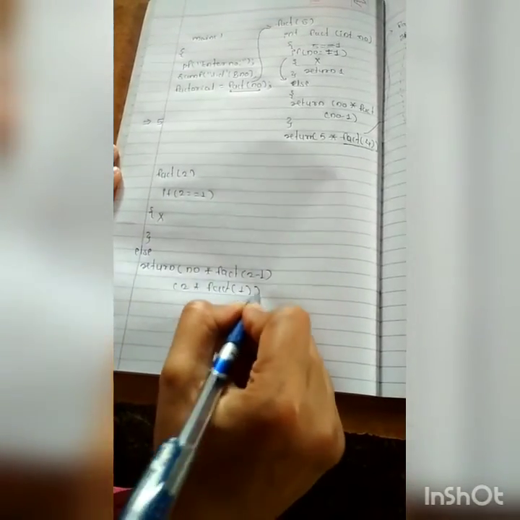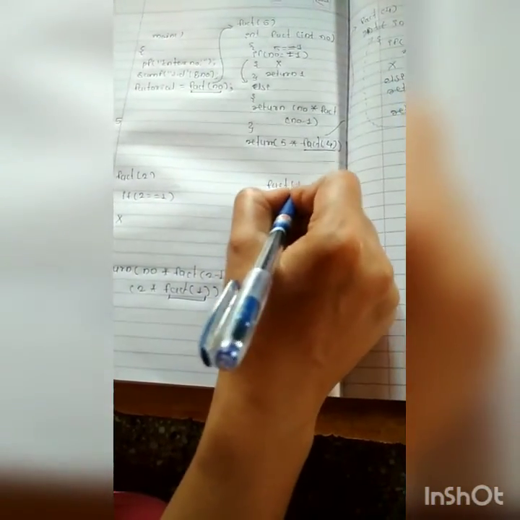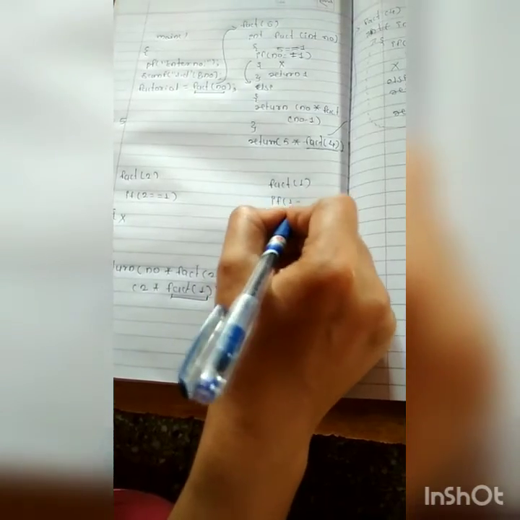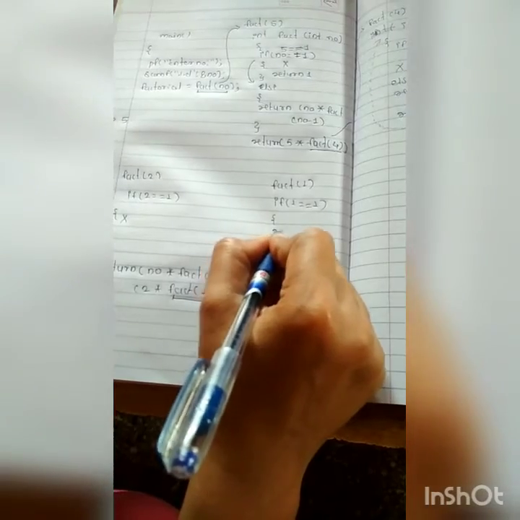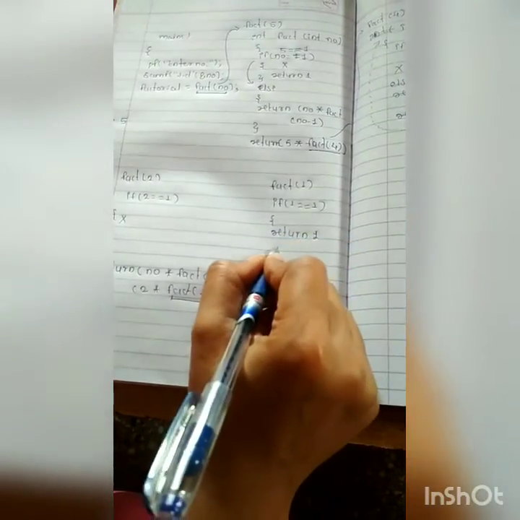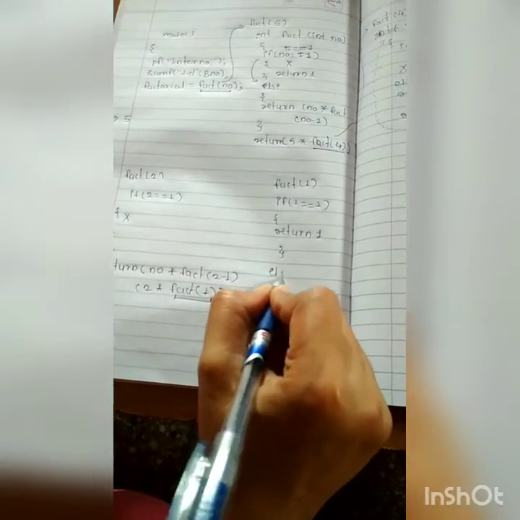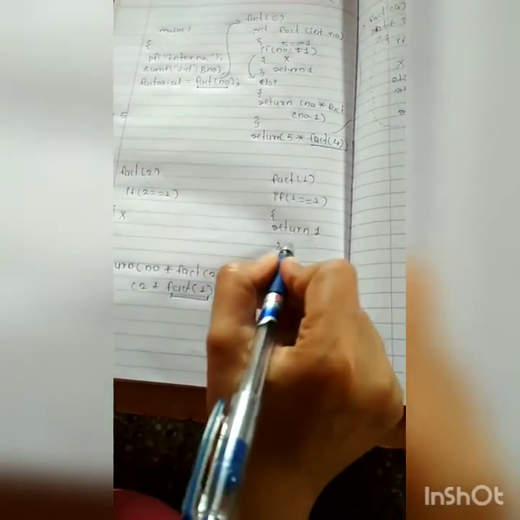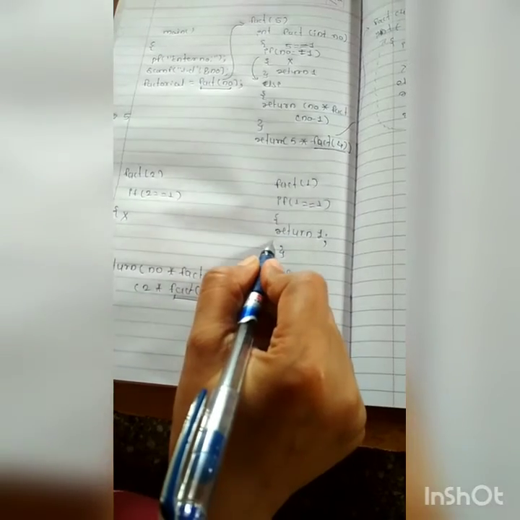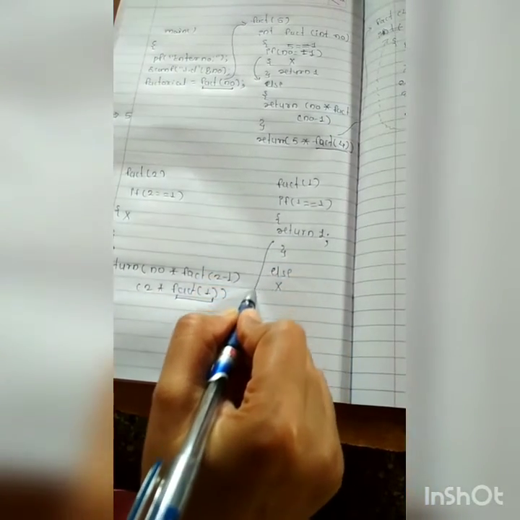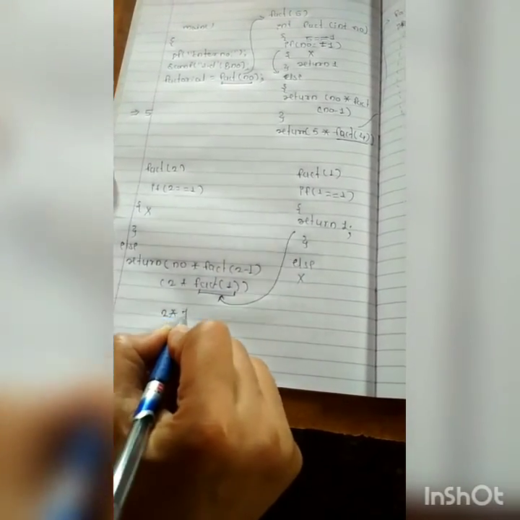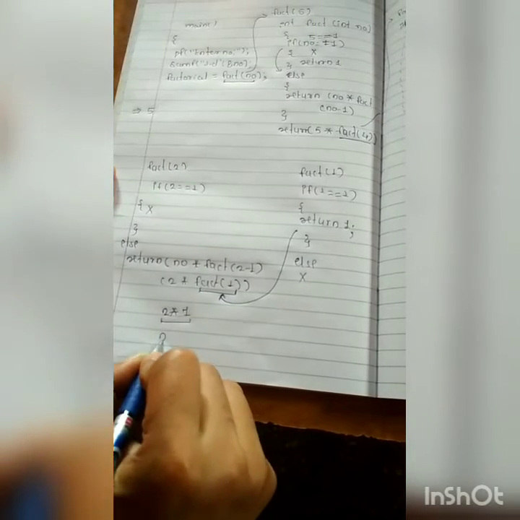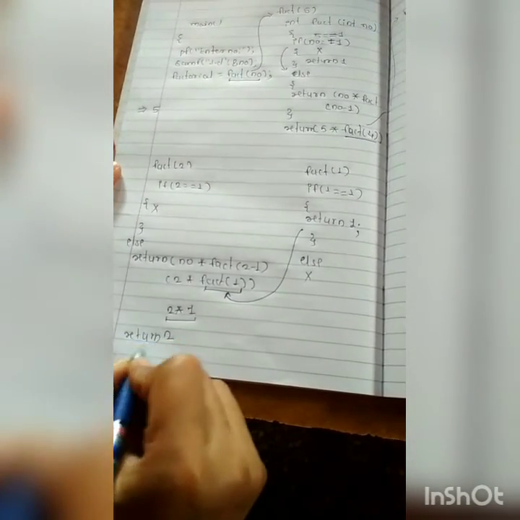that is fact of 1. Again the function is called. Here we check fact of 1. If number 1 equal to 1, here the condition is true and it returns 1, and the else part is not executed. That return goes back to the called function, that is fact of 2. Here it returns 2 into fact of 1, that is 1, so it returns 2.